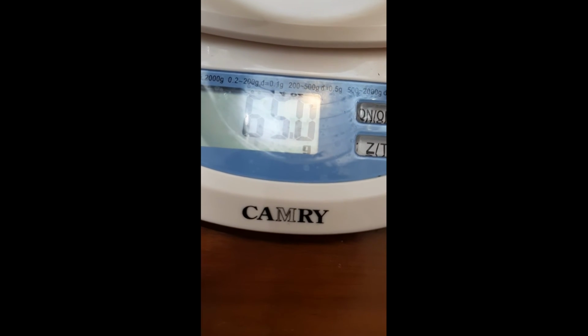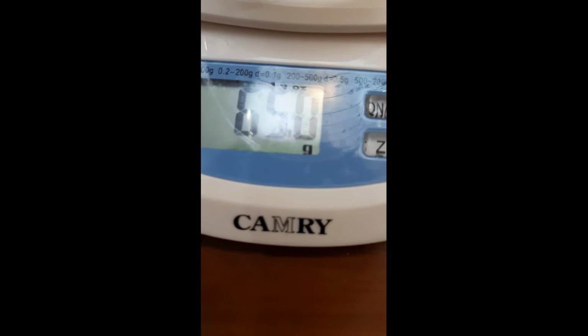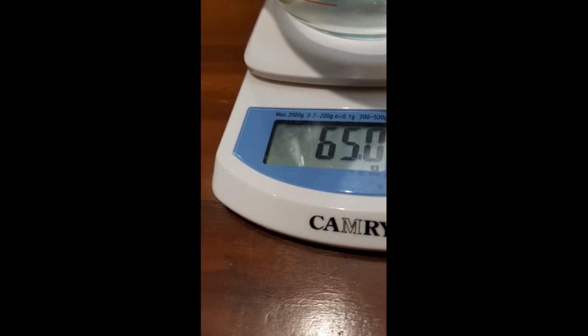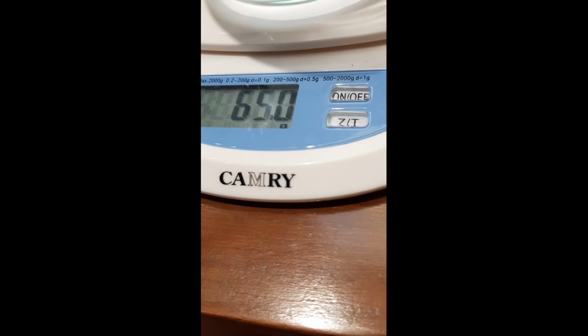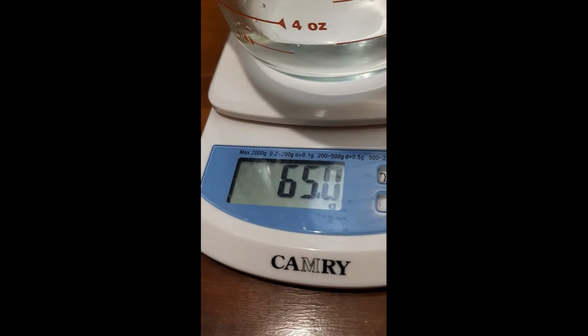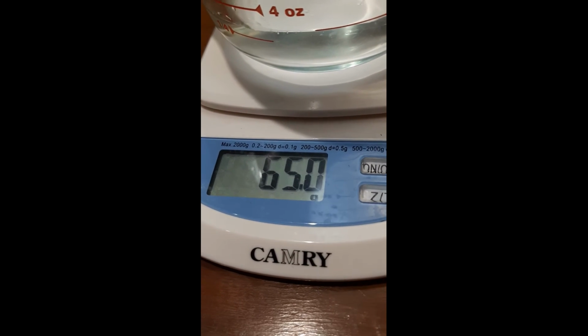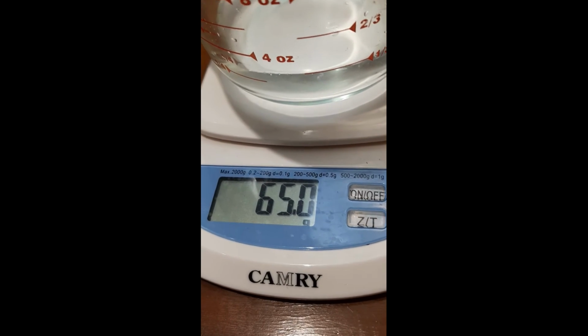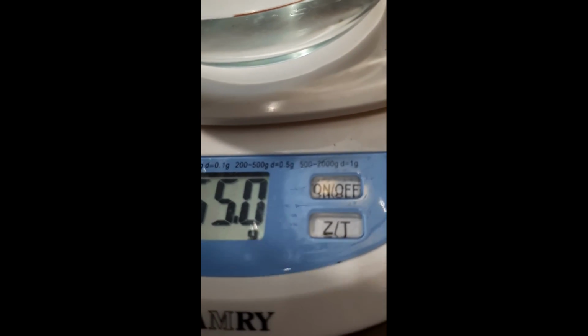Anyway, we can see here that it has a mass of 65 grams and a volume of one quarter of a US cup, which is equal to a quarter times 237, which is equal to 60. Let's just say 60. No, 59. It is equal to 59.